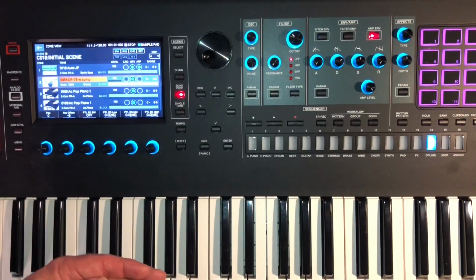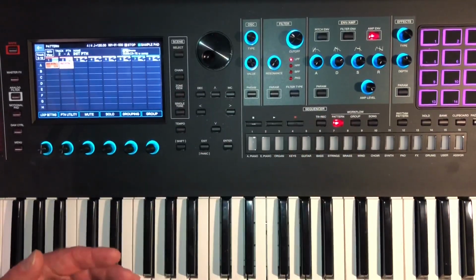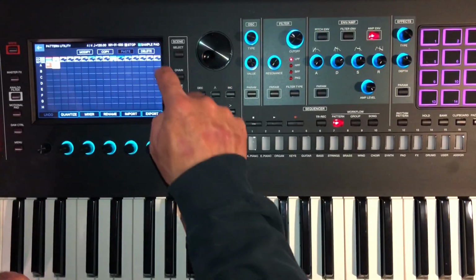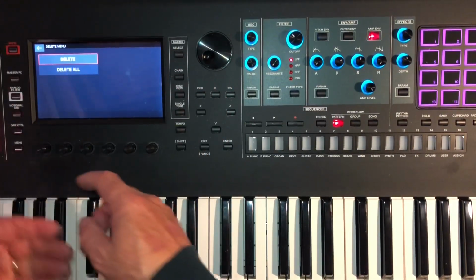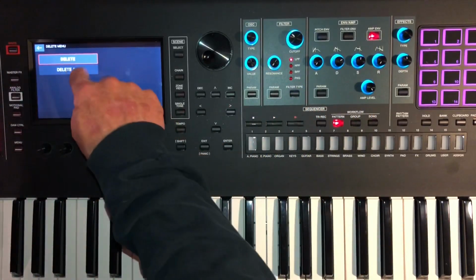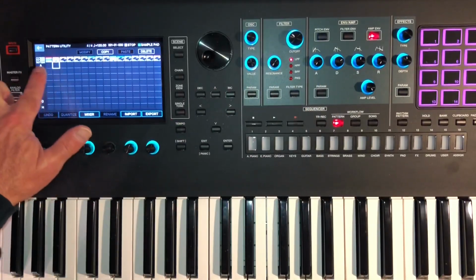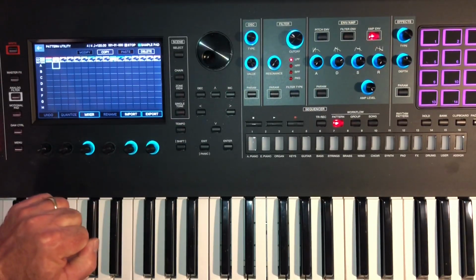So how do we do that? Well, we'll go to our pattern mode, and we're going to hit Pattern Utility, and I'm going to say I want to delete those patterns, and I'm going to delete all of them. I'm going to delete the bass and the drums. So I'm going to hit Delete All, hit OK. Yes, I'm sure, and you'll notice that those patterns seem to have disappeared.